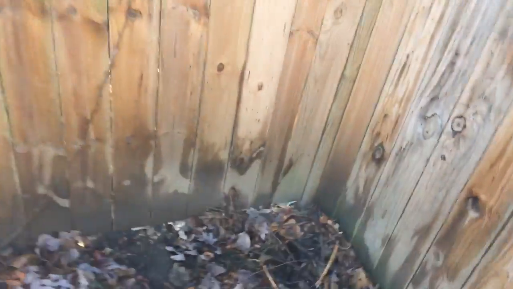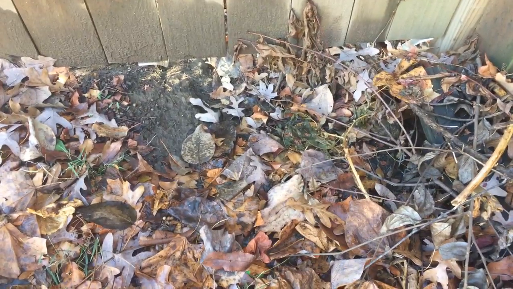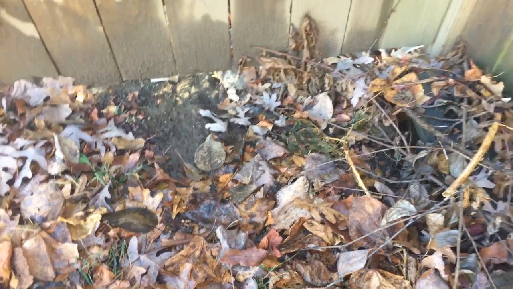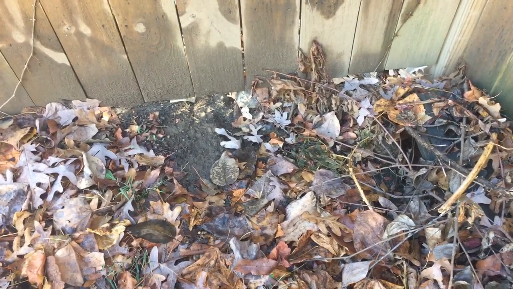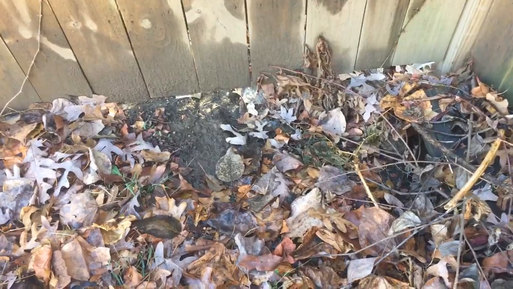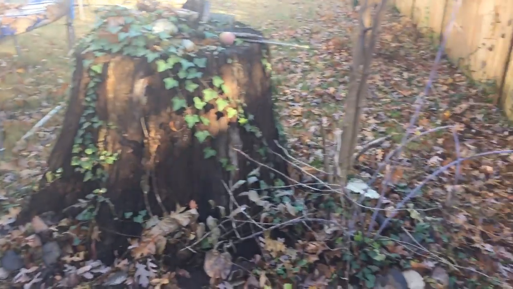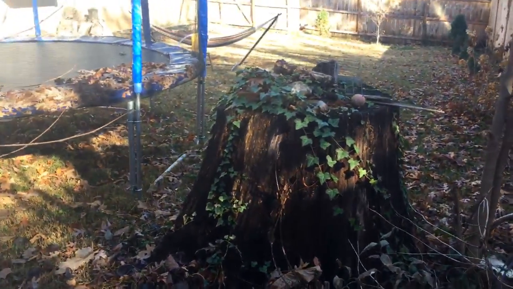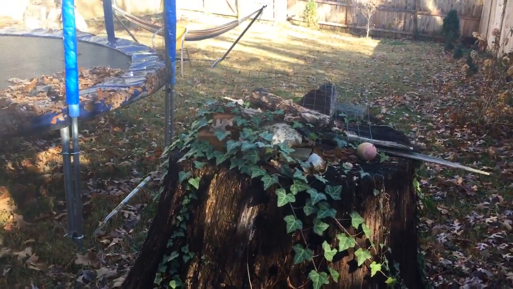Over here, you can see a hole. And this is where the groundhog or the woodchuck comes in under the fence. So it digs, okay, to dig, it digs under the fence, comes in our yard, eats some of the grass and the weeds, and then it leaves. So our dogs go crazy when they see the woodchuck.